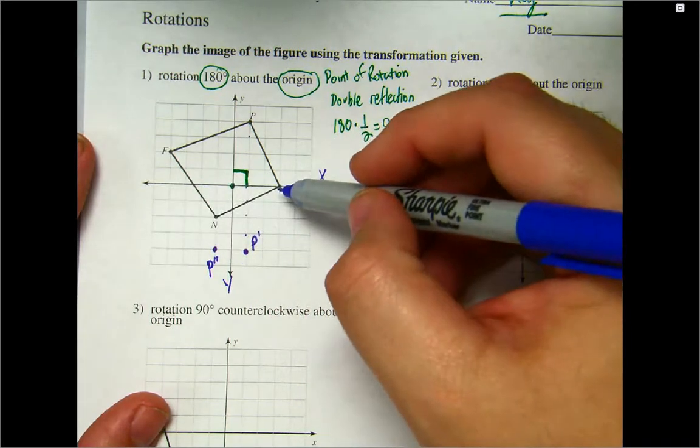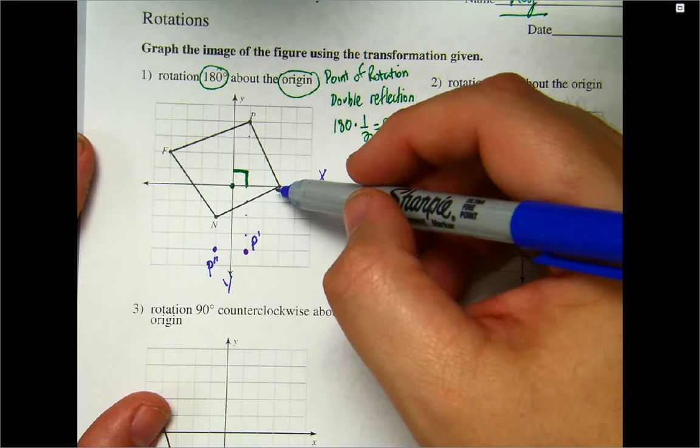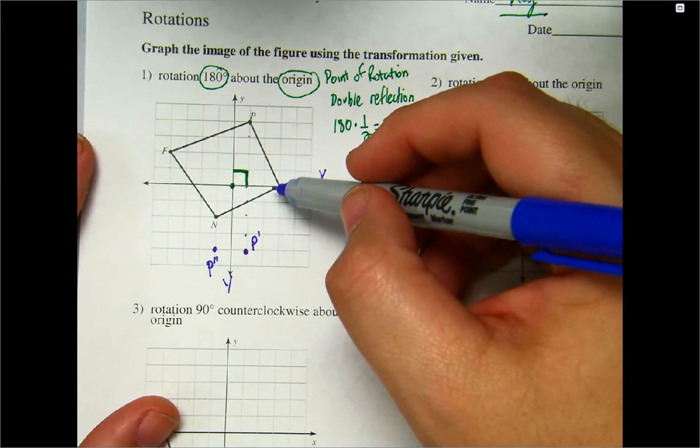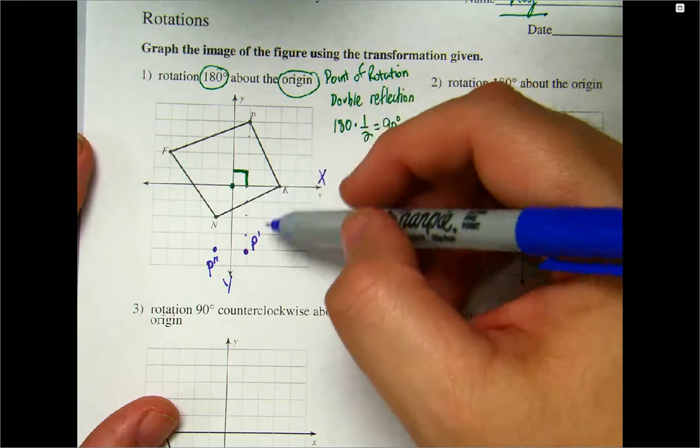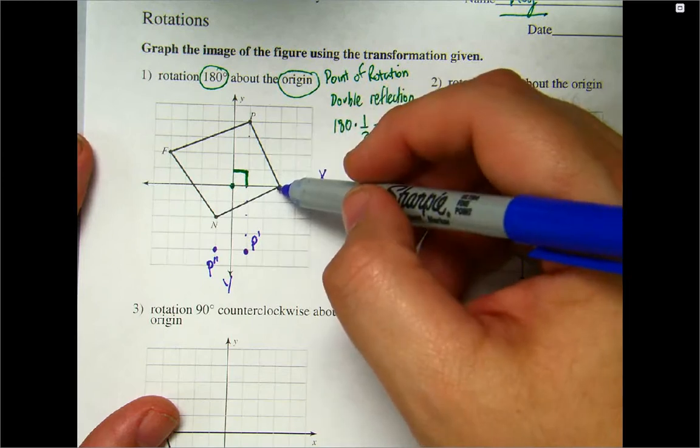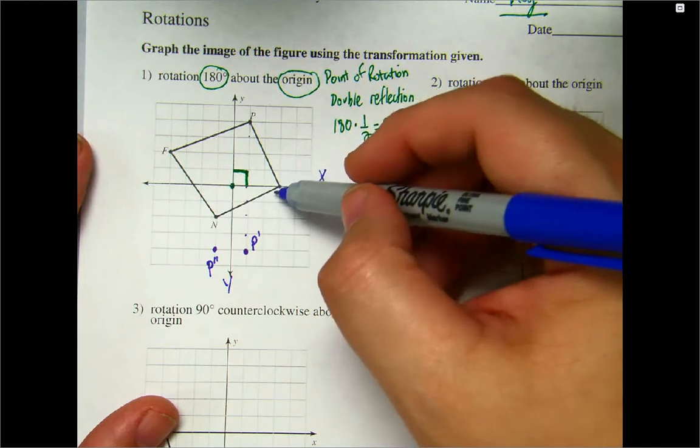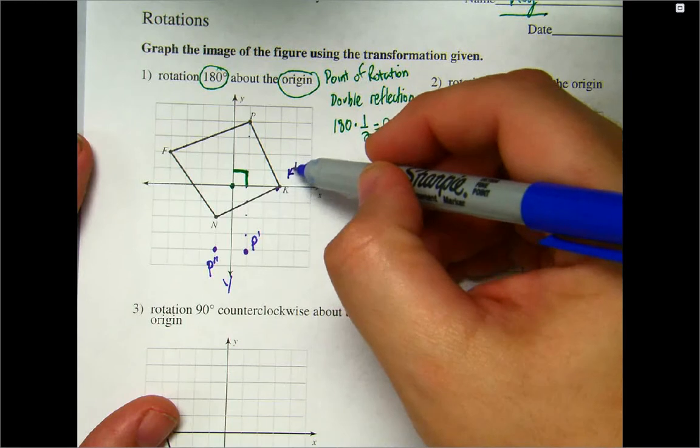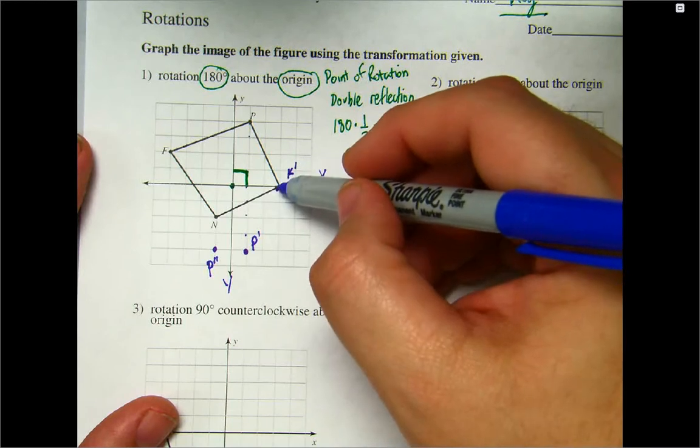It's right on it. So if you're on the axis of reflection like this, it stays right there. So K prime is right here. So that's my first reflection.